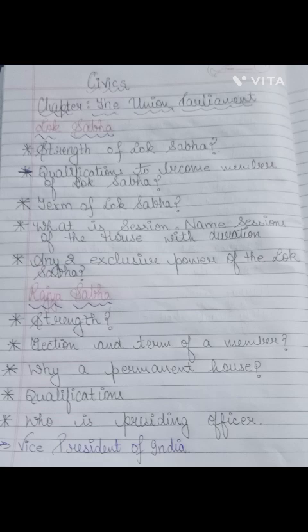Now, any two exclusive powers of the Lok Sabha. A no confidence motion can only be passed in the Lok Sabha, and if there is a deadlock between the two houses, the Lok Sabha has a real say because it has more strength than Rajya Sabha.